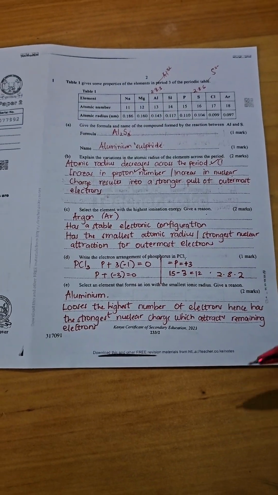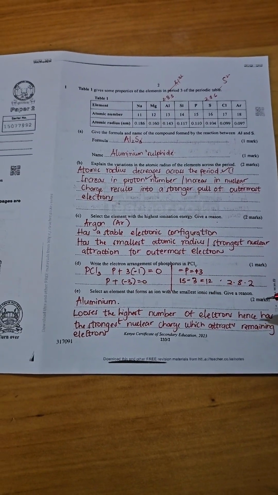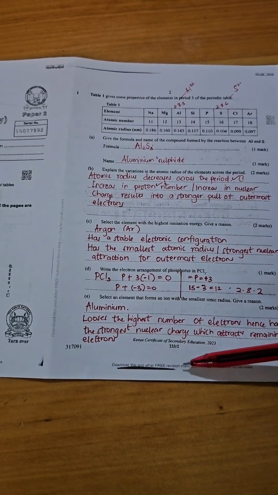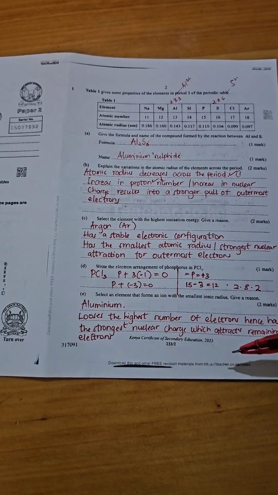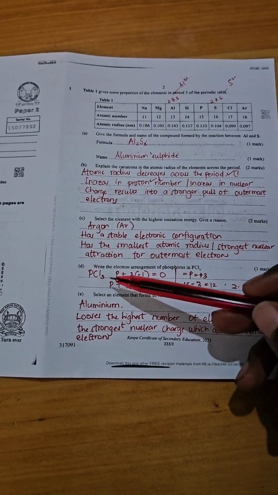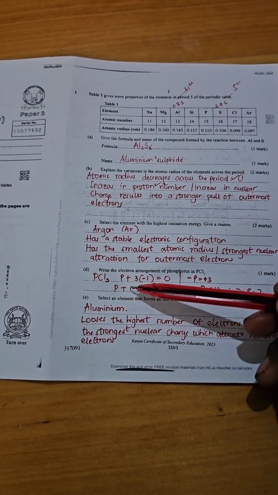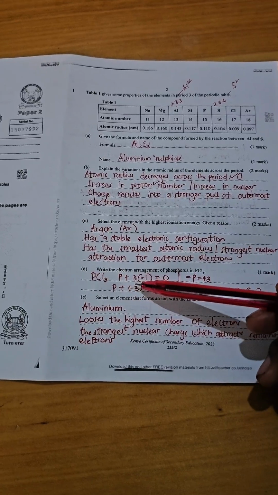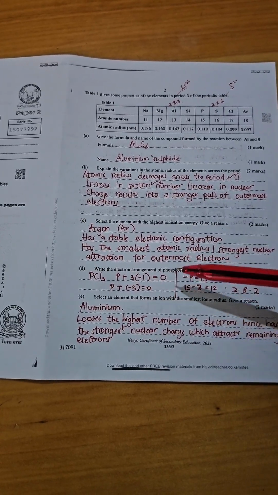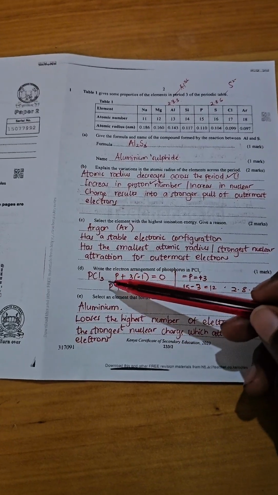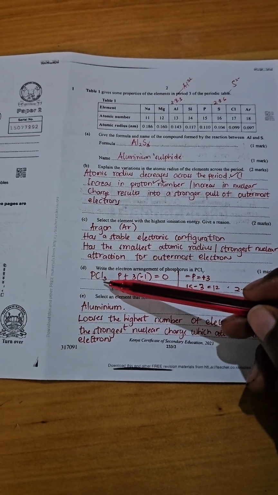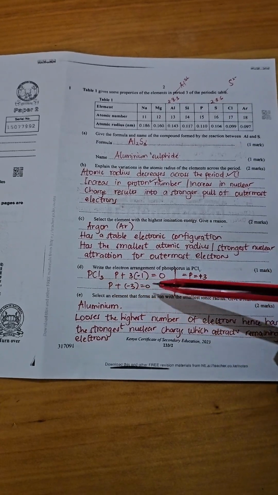So you need to calculate the oxidation number of phosphorus in this compound. So how do you get that? You know that chlorine has the oxidation number of -1. There are 3 atoms of chlorine there, which means we will add the oxidation number of phosphorus plus the 3 chlorines. Then from electrochemistry, you know that the sum of the oxidation numbers of the elements in a compound will add up to 0.